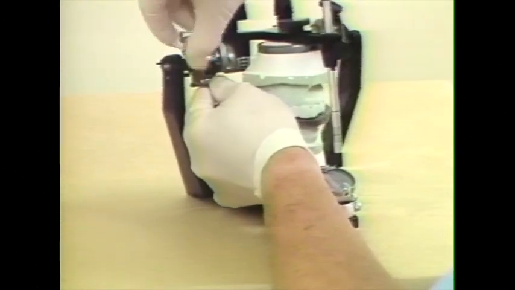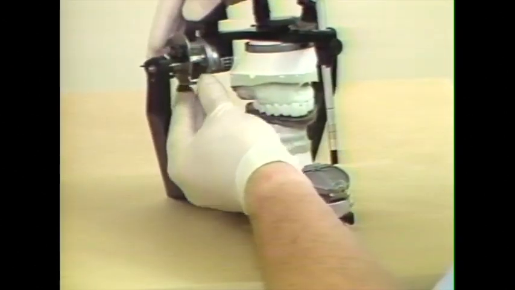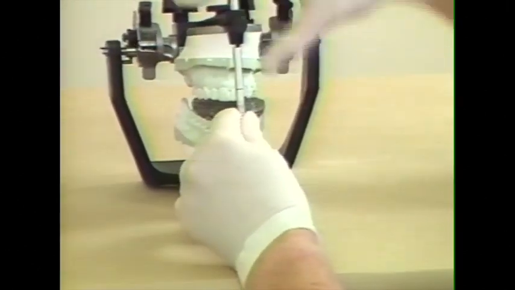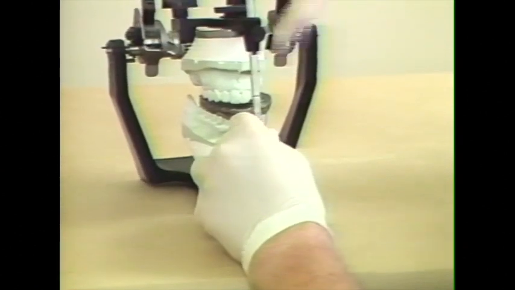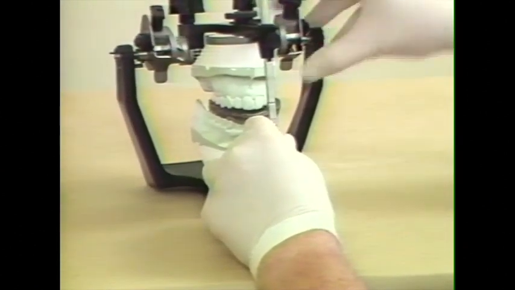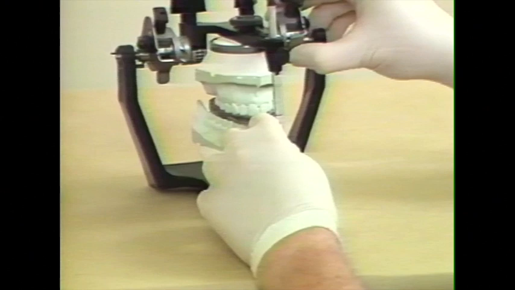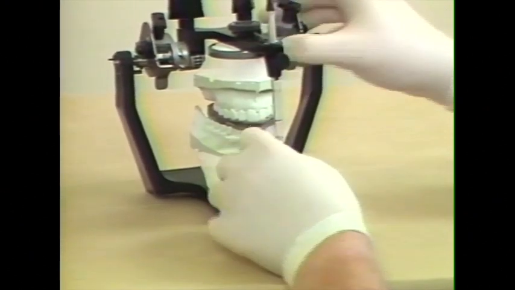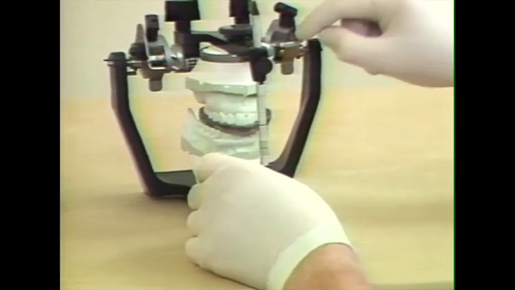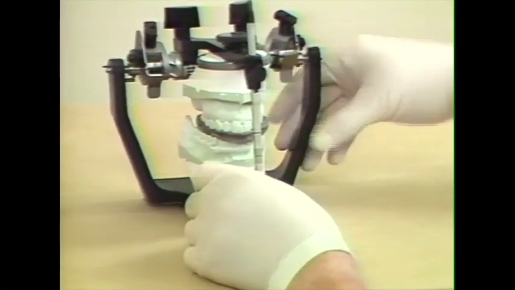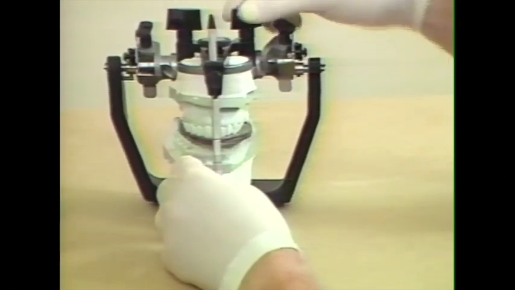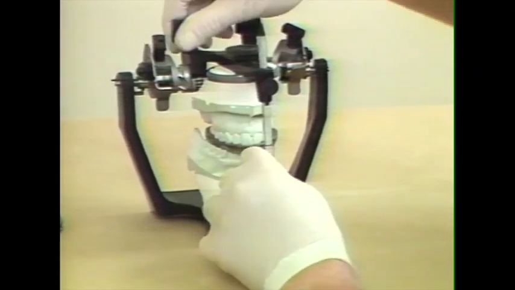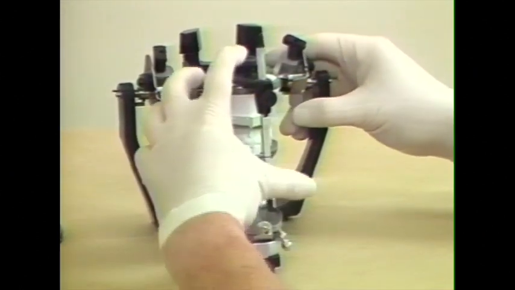And I'll just set them part way up so that we can see the inclination here. And we move the articulator until it will accept the record. I've moved the Bennett angle to the greatest Bennett angle at this point. And we've unlocked the condylar elements. Lock the condylar elements.